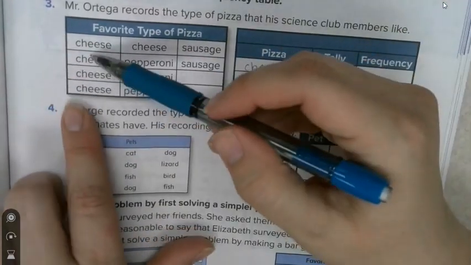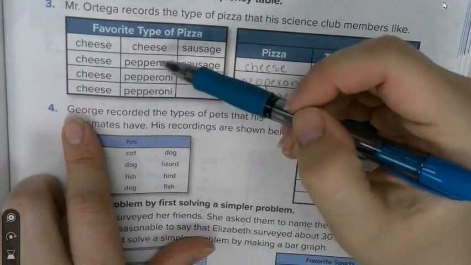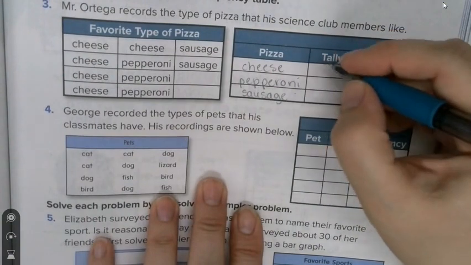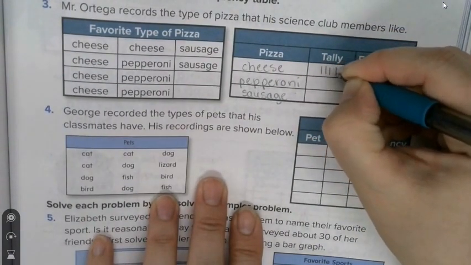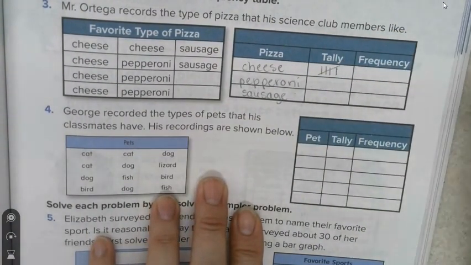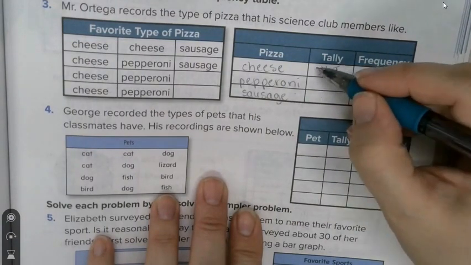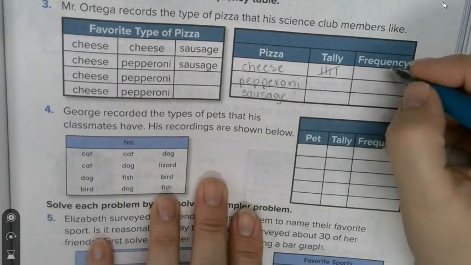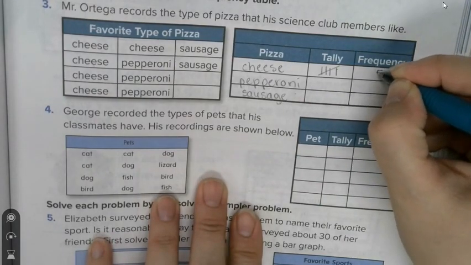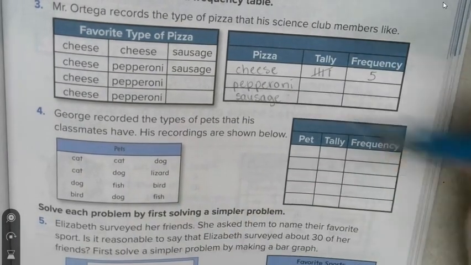So for cheese, I see 1, 2, 3, 4, 5 people chose cheese, so I'm going to do 1, 2, 3, 4. Remember, you cross at 5. Make sure it's really easy to tell. If it was 6, we'd space this out so it doesn't look like they're all grouped together. Make it obvious. And then my frequency is the number, so 5 people chose cheese.